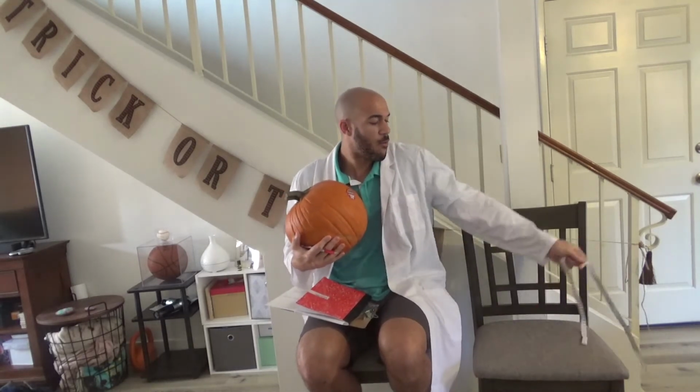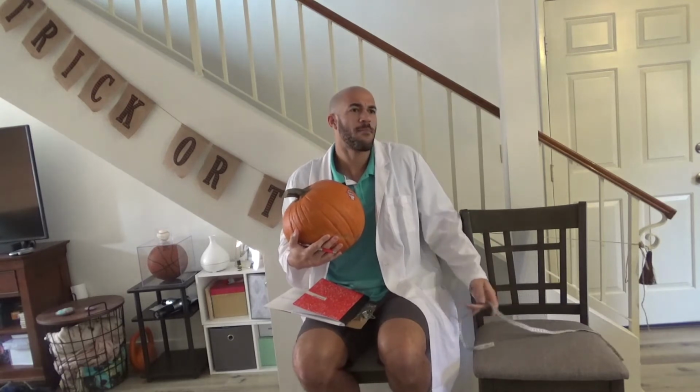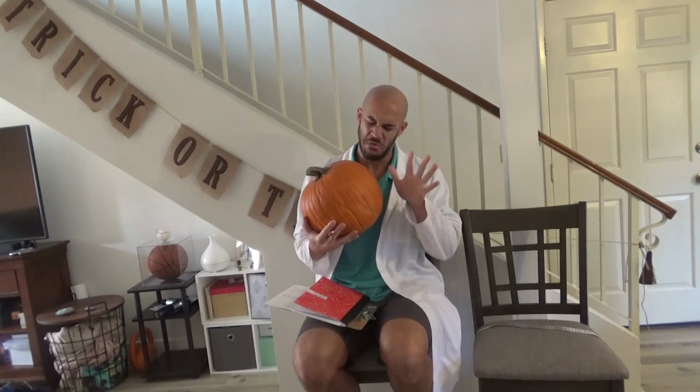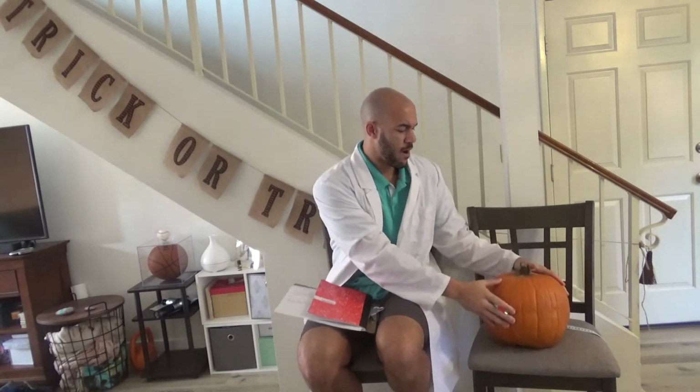Alright, so right now I want you to think about all the properties that you would want to look for when observing your pumpkin. Go ahead and hold up your pumpkin if you can. If it's too heavy, you don't need to pick it up. But what are some properties that you would look for when observing your pumpkin? Go ahead, tell your parents, tell your guardian, what are some properties you would look for?